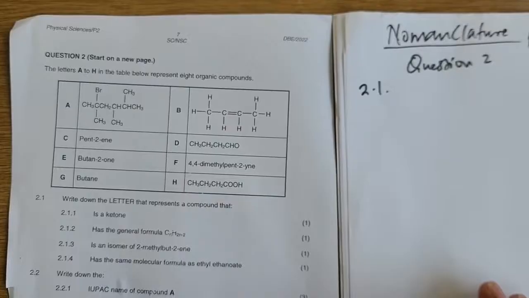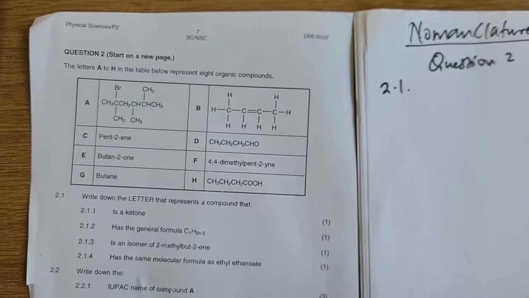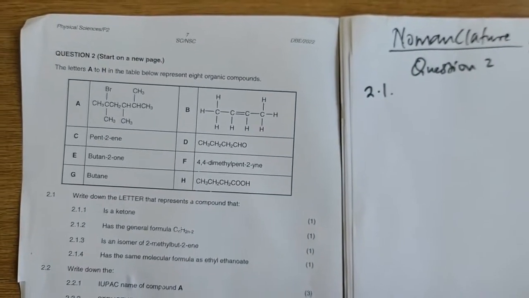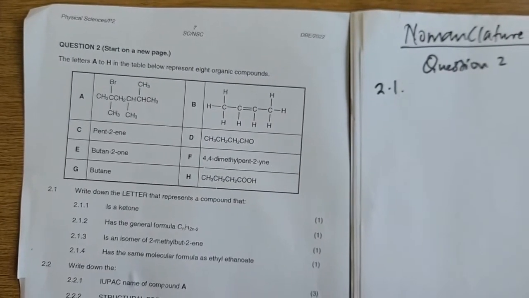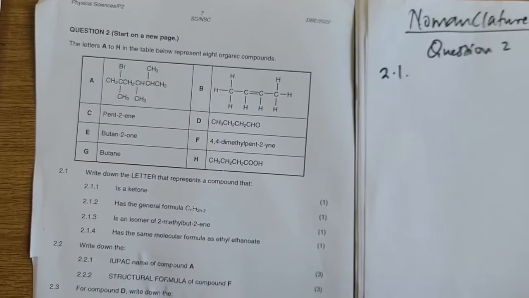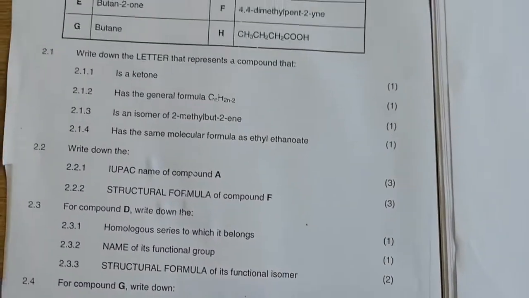Welcome back to another exciting section, the nomenclature section in organic molecules. That's your question 2 in a normal question paper. Let's do this. It's a 19-mark question. As you can see, it's very recent.